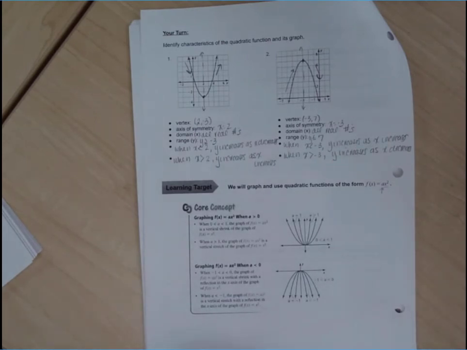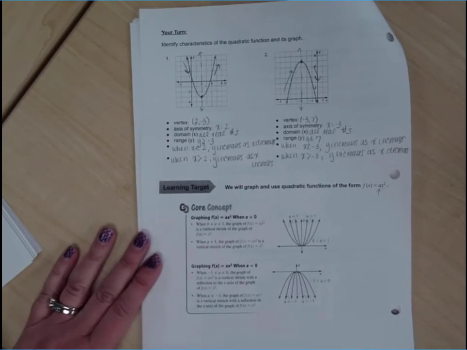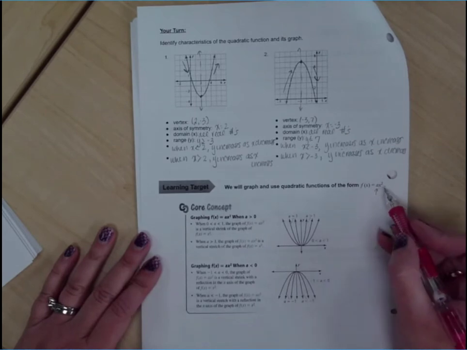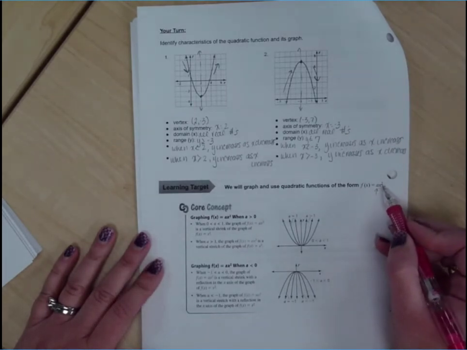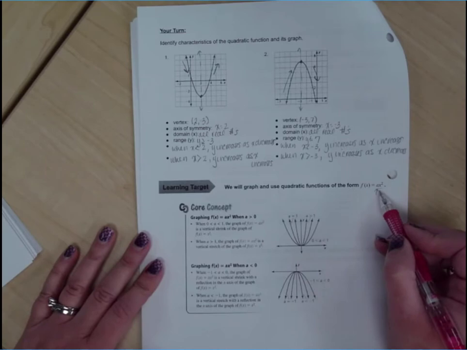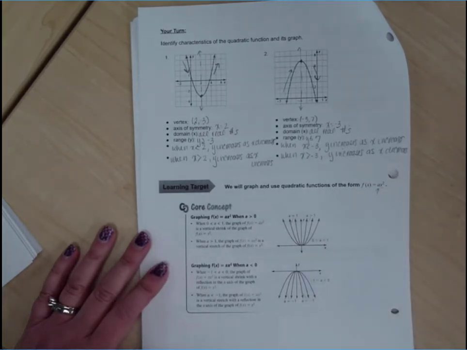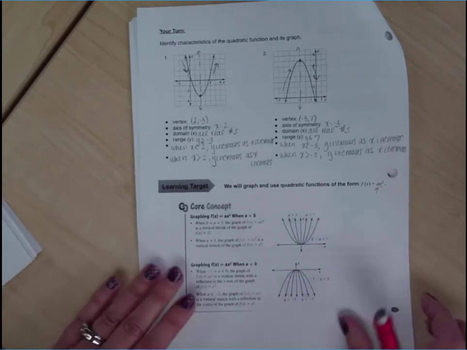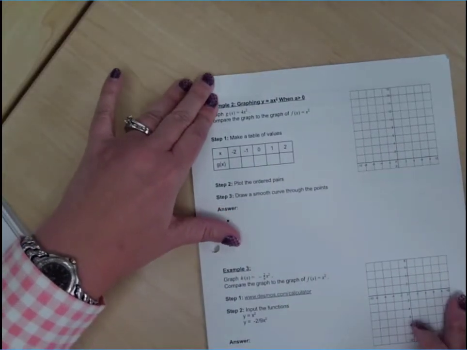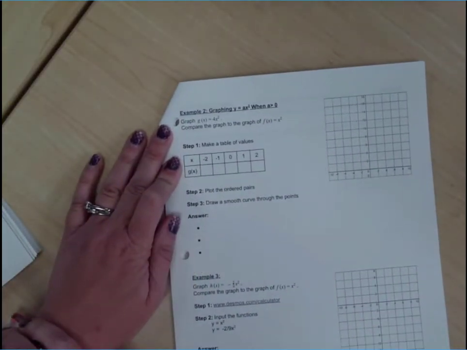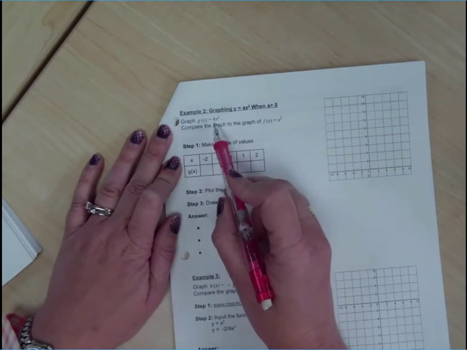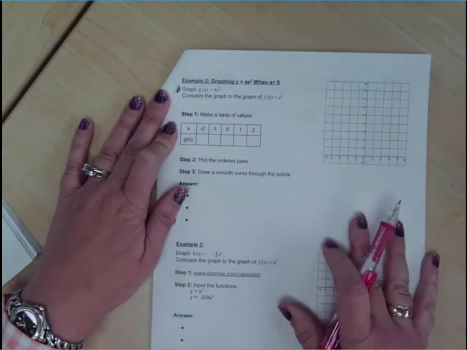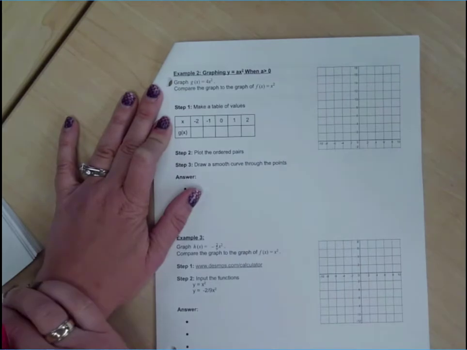So now let's take a look at our next learning target. We will graph and use a quadratic function in the form of f of x equals ax squared. In our previous examples, we just dealt with x squared. Now we're going to take a look at a coefficient, which means we are going to end up with a stretch or a shrink depending on our coefficient. So let's take a look at our second example. Graph g of x when g of x equals 4x squared. Compare the graph to x squared.